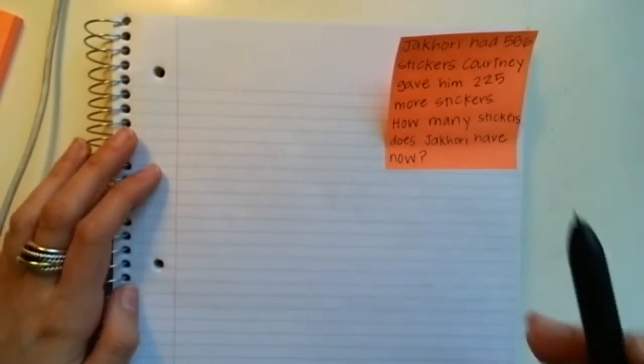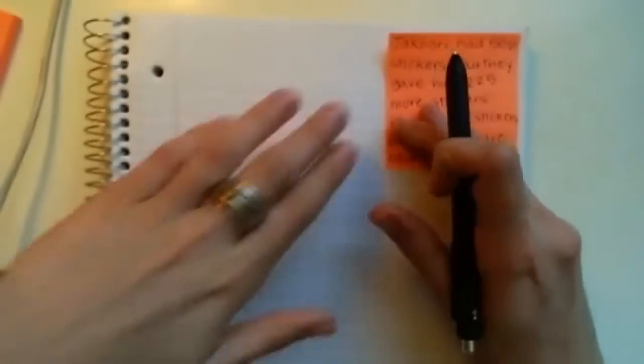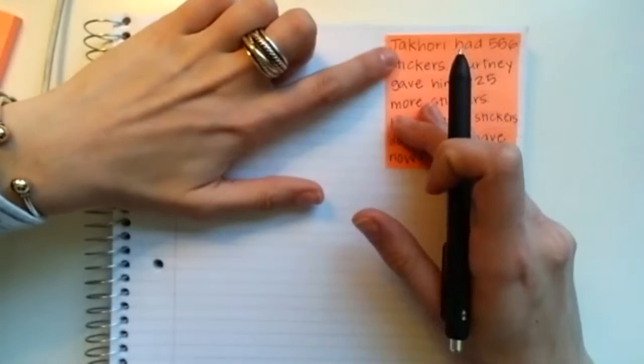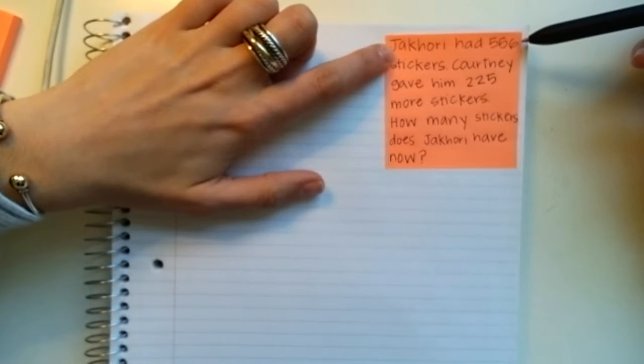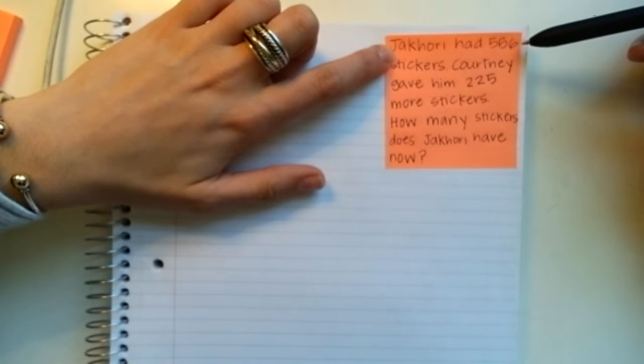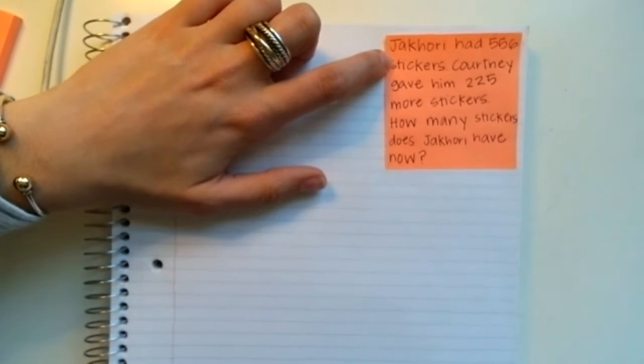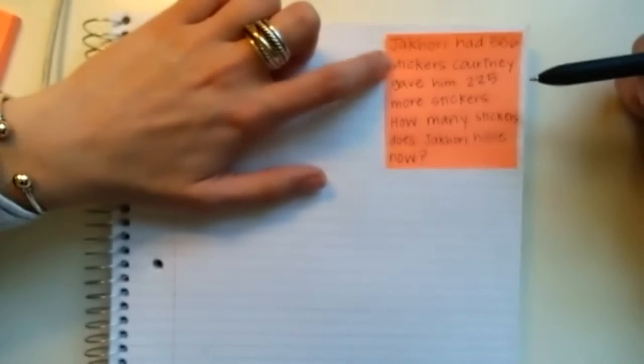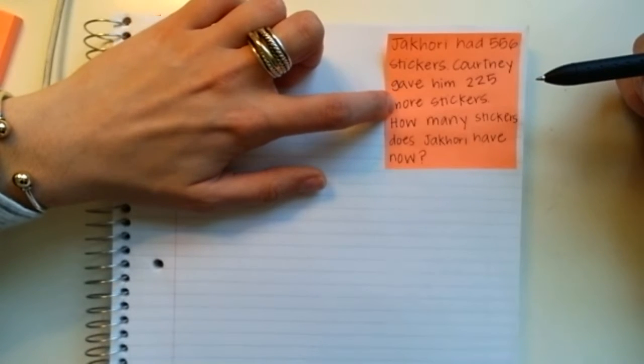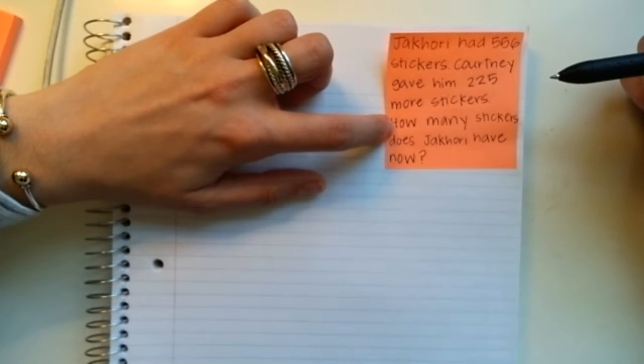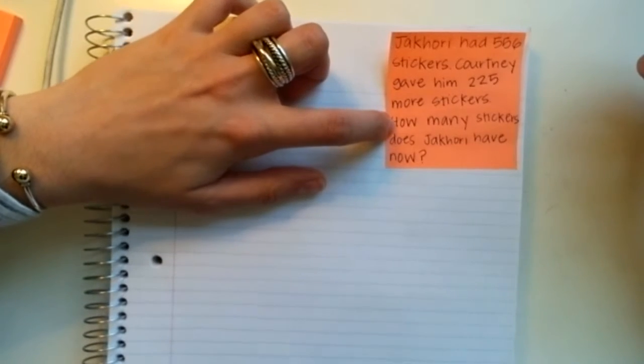Okay, so my problem of the day says, I wrote it on this sticky note so that you could see it too up close. It says Jakhori had 556 stickers. Courtney gave him 225 more stickers. How many stickers does Jakhori have now?